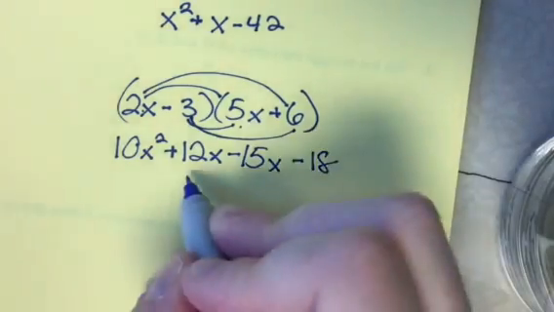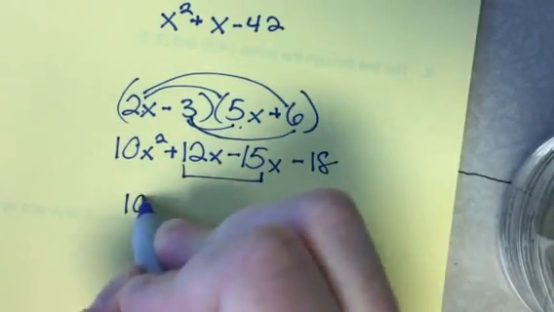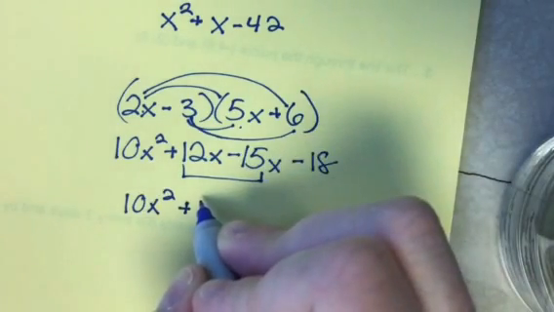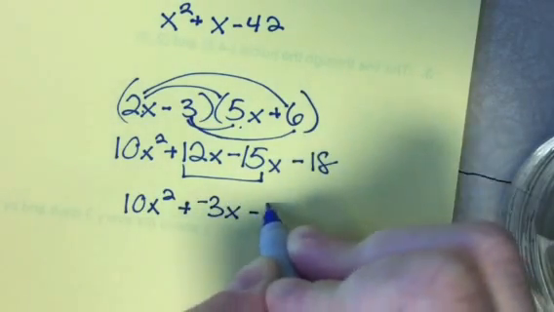I look, can I combine? I can combine those two in the middle. So I get 10x squared, 12x minus 15x is negative 3x, minus 18.